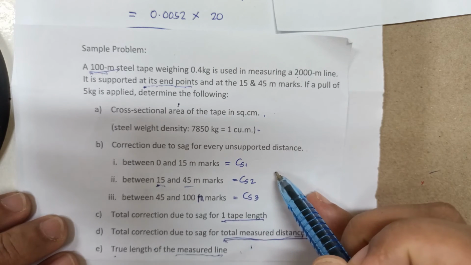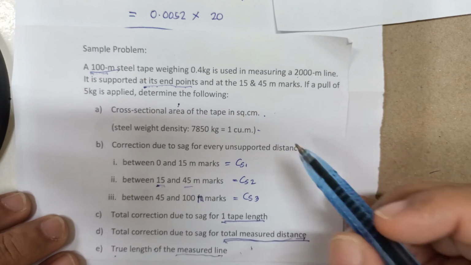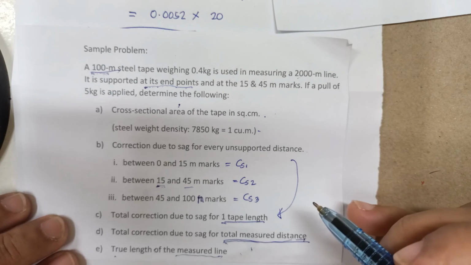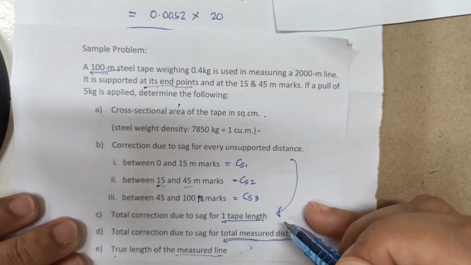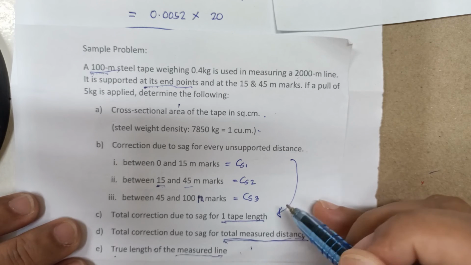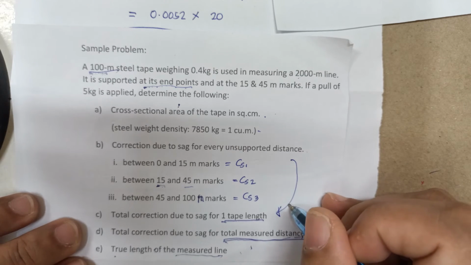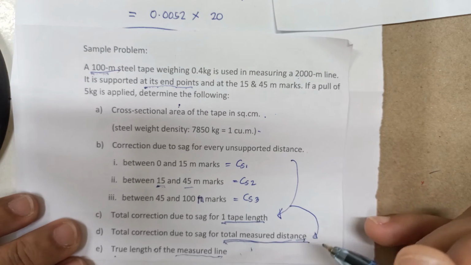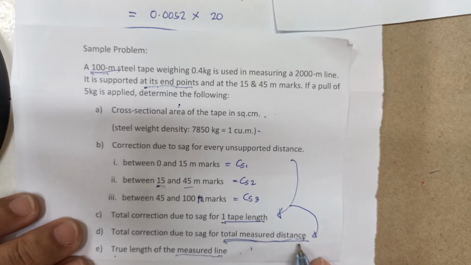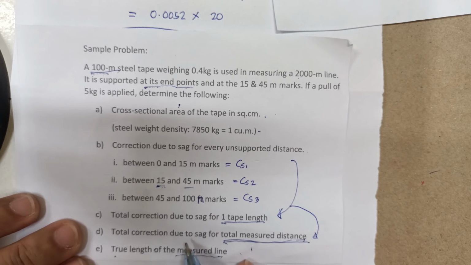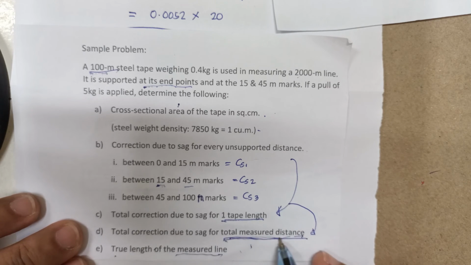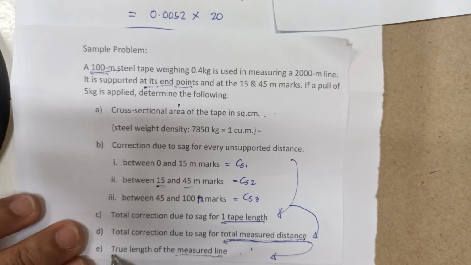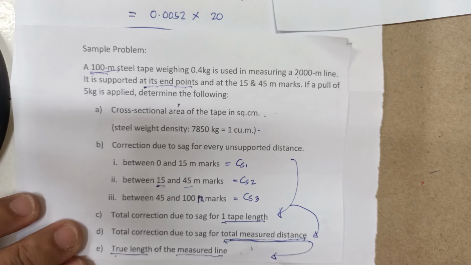This is necessary in order for us to solve the correction per tape length. Why do we need the correction per tape length? Because in order for us to solve the total sag correction of the measured distance. Once we know the total correction of the measured distance, we can solve the corrected length of the measured line.